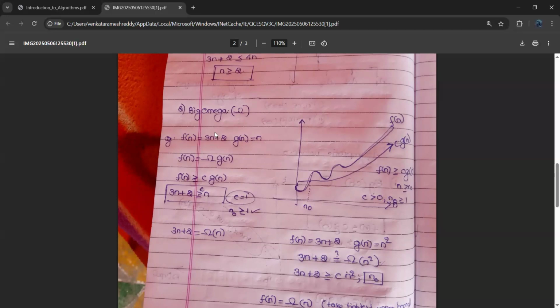And also we will consider one example. See, f of n equals 3n plus 2 and g of n equals n. Now I am saying f of n equals big omega of g of n. It means f of n is greater than c into g of n. The value of f of n is 3n plus 2, so 3n plus 2 is greater than or equal to c into n. Here I can take the c value as 1. When I take c as 1, it becomes 3n plus 2 is greater than or equal to n.